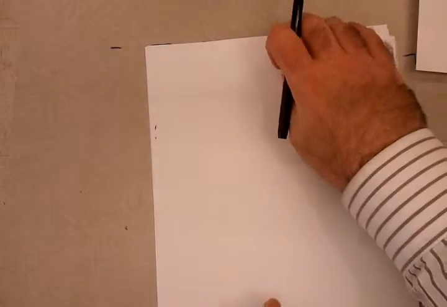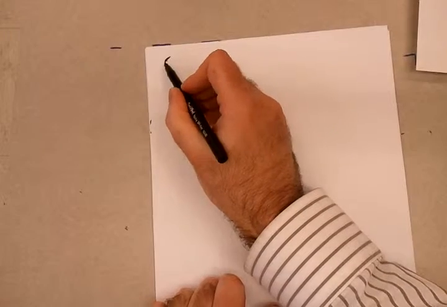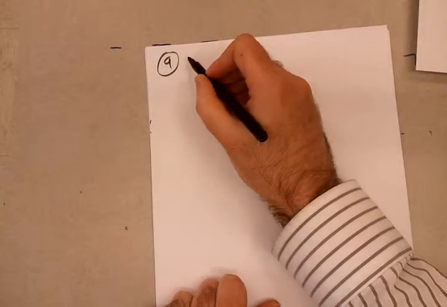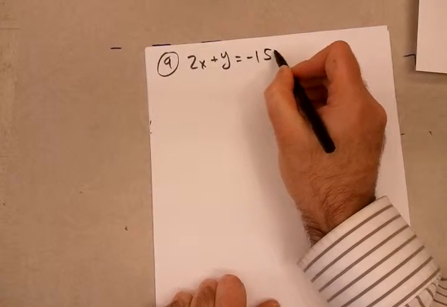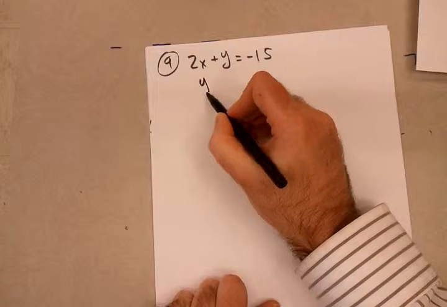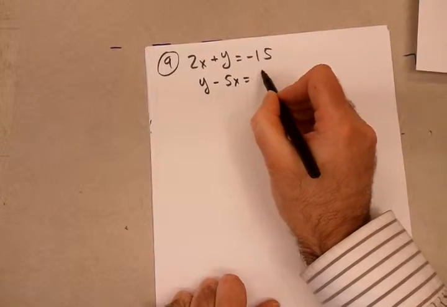This one is done using the substitution method. So it's going to be simpler and shorter because graphing is always the longest of the 3. Substitution typically isn't too bad, although it can be a little longer than elimination. 2x plus y equals -15. y minus 5x equals 6.